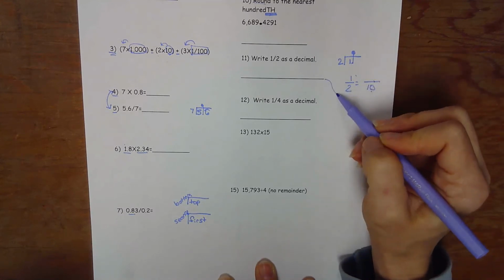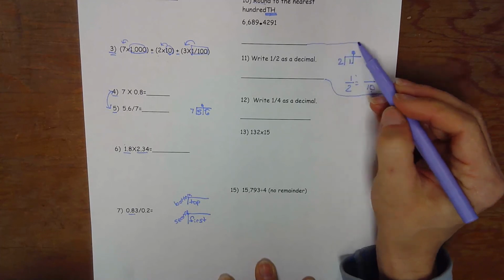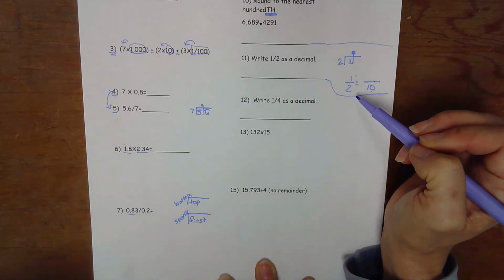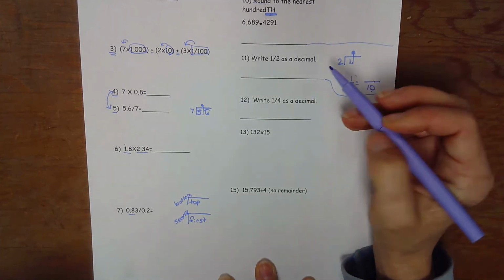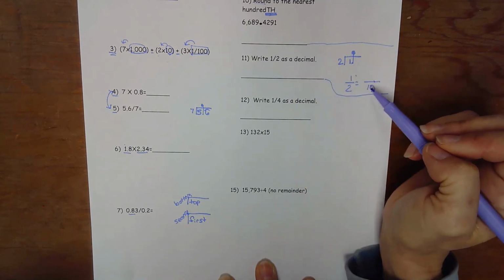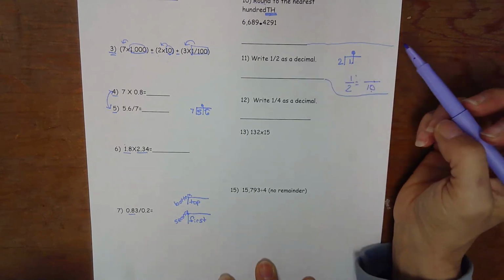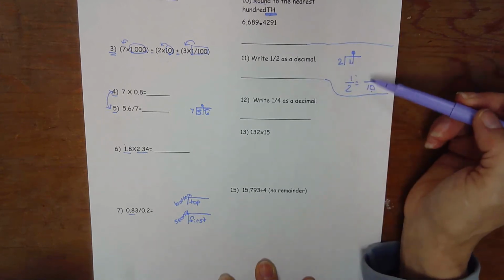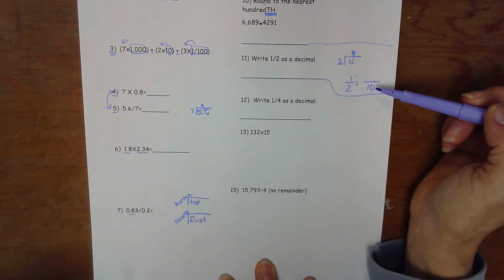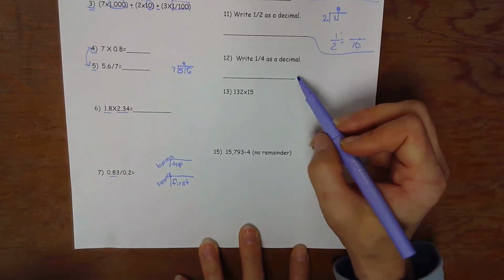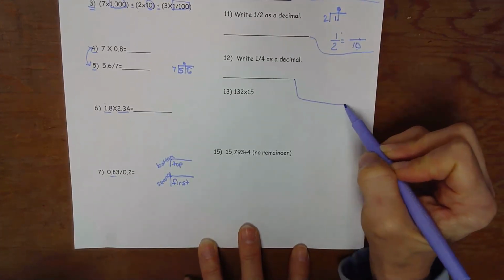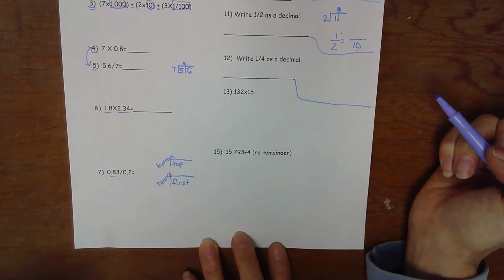Does not matter to me how you do these two. It does matter that you show me the work. Yes, even though you know what 1/2 should be as a decimal, this time I want you to show me the work, because since you should know what decimal it should come out to be, it should be easier to know if you got the work correct. Number 12, again, show me the work. Give yourself a little extra space if you need.